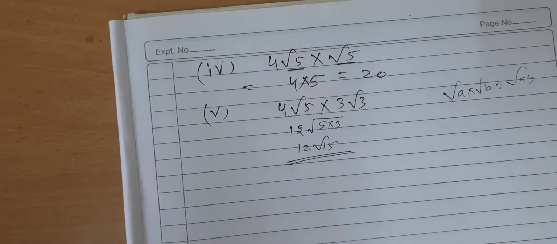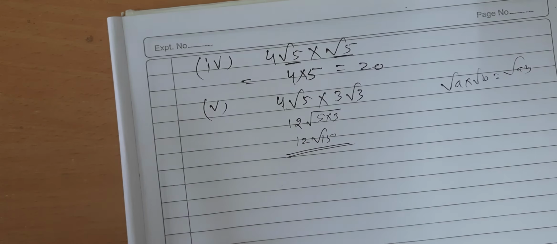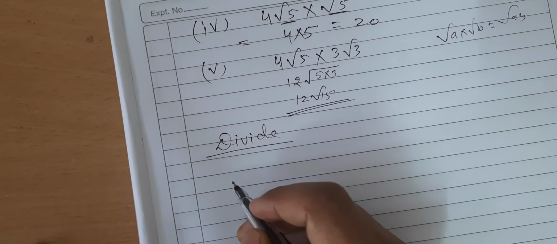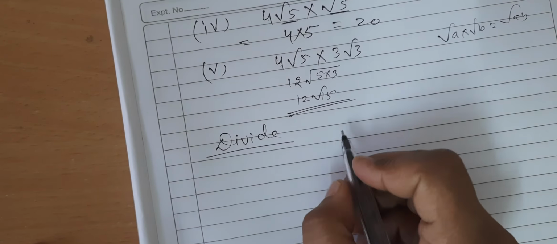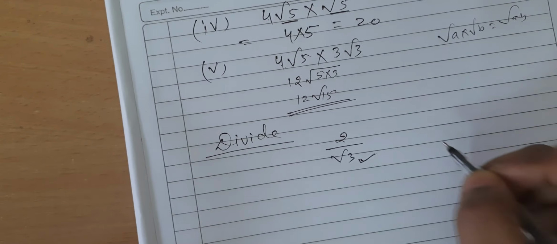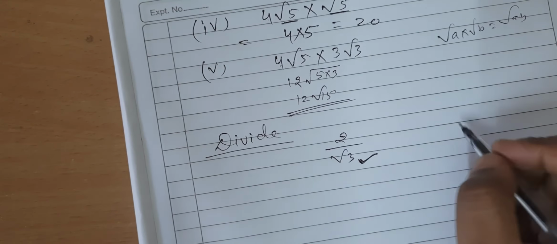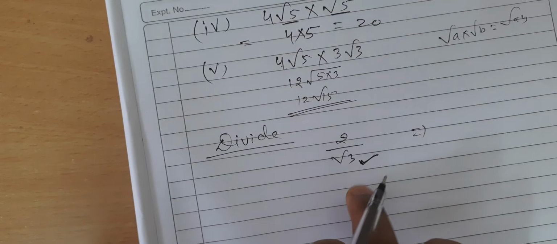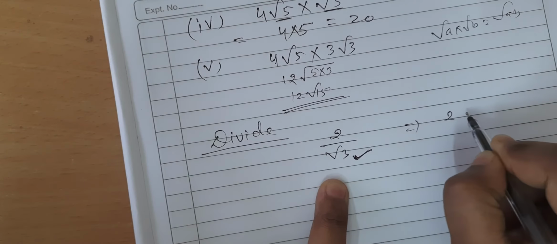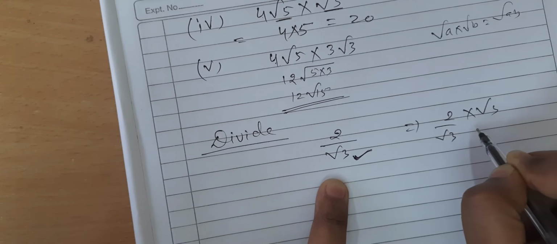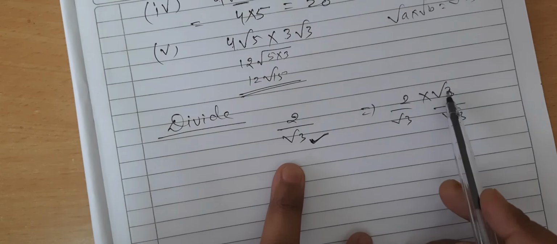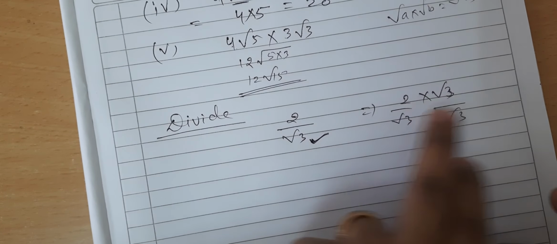Okay. So you need to practice a lot, practice and practice and practice only. Now we will see the division, how to divide. If I say divide 2 by root 3, you just say ma'am this is the only answer, or we can also do one thing. Generally we don't write root in the denominator, so what can we do? We can multiply and divide by root 3. Okay, this is called rationalizing the denominator, and this is our next topic.